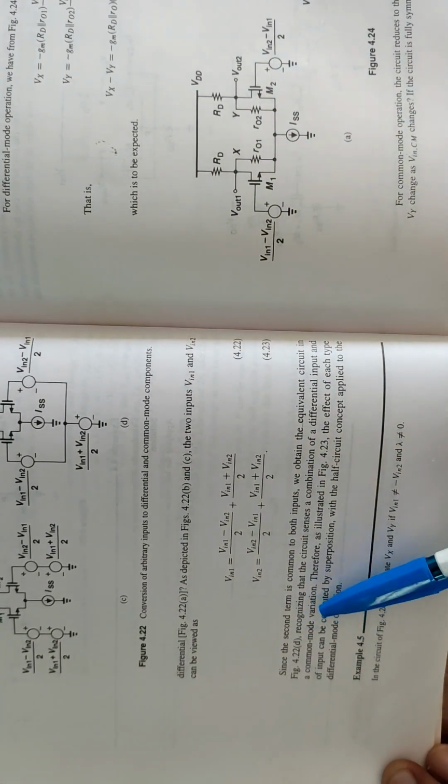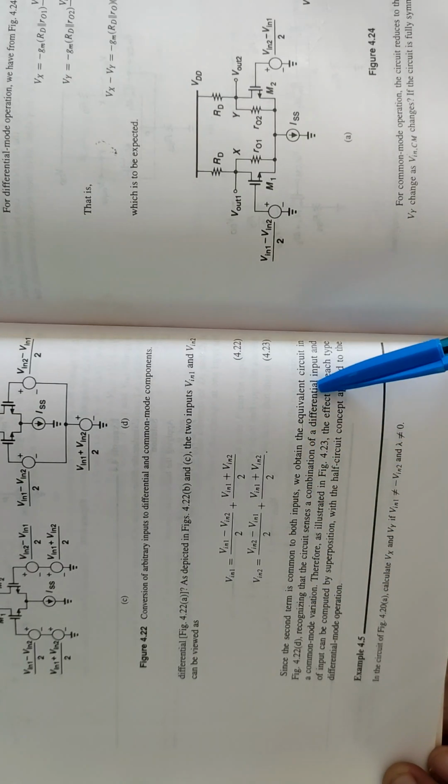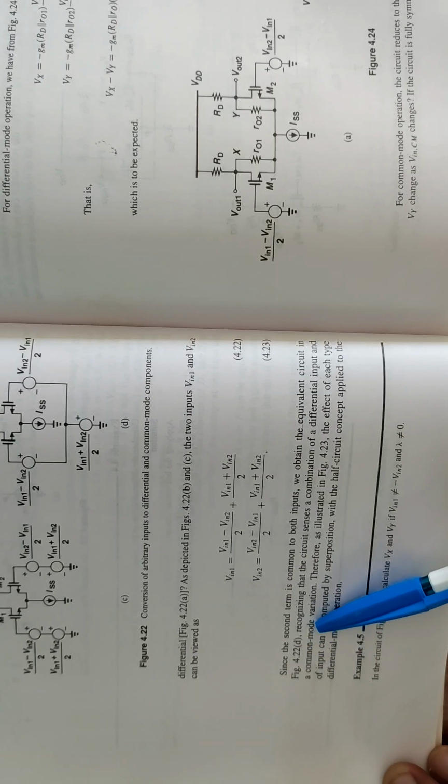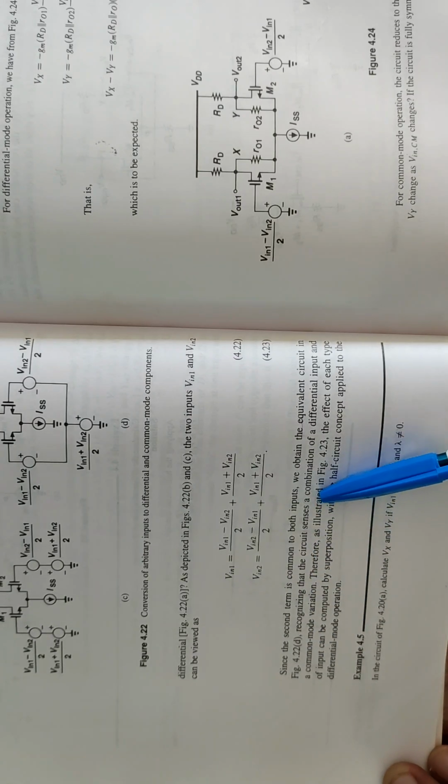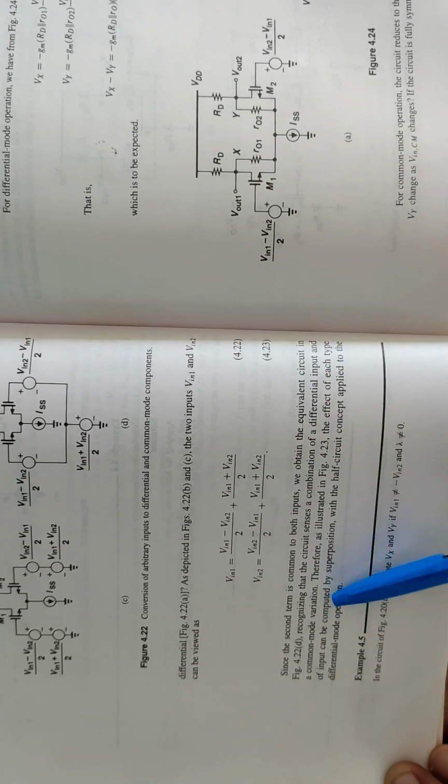Since the second term is common to both inputs, we obtain the equivalent circuit in figure D, recognizing that the circuit senses a combination of a differential input and a common mode variation.